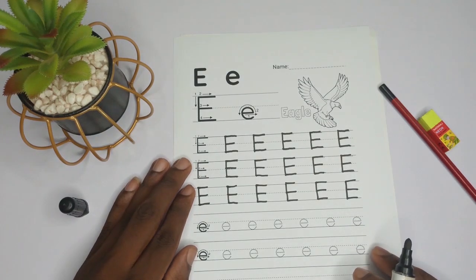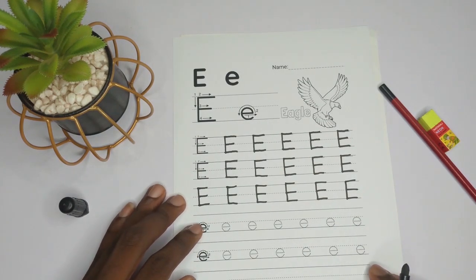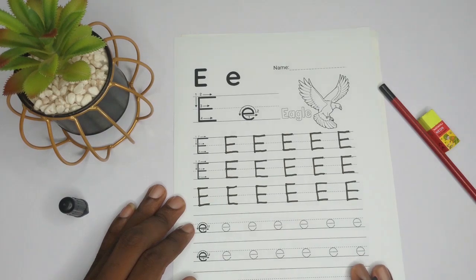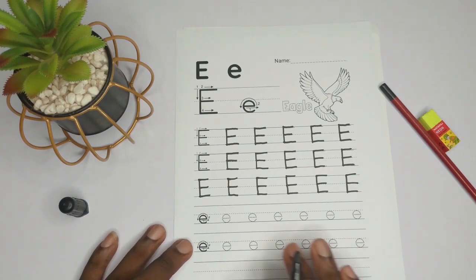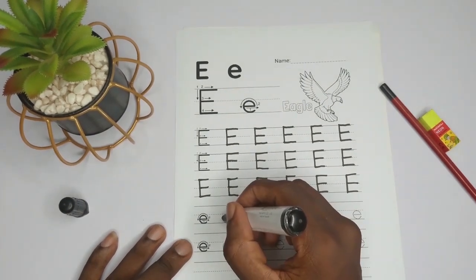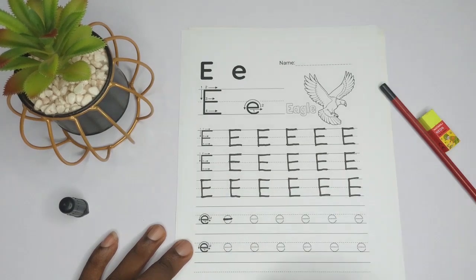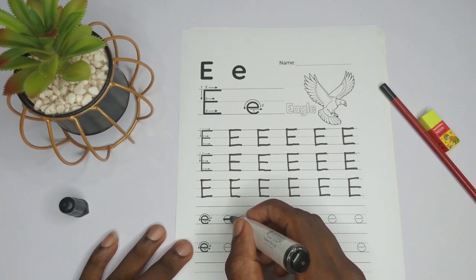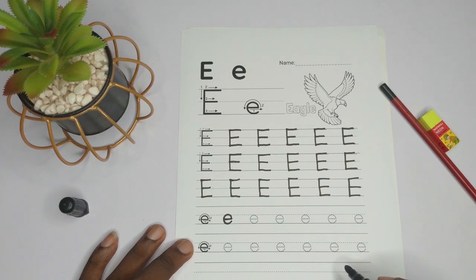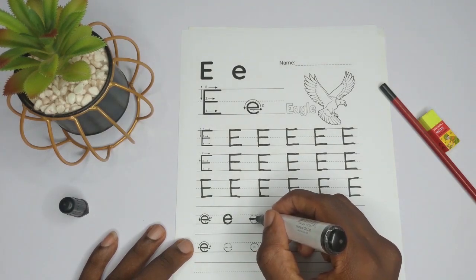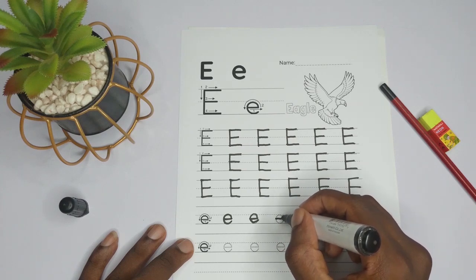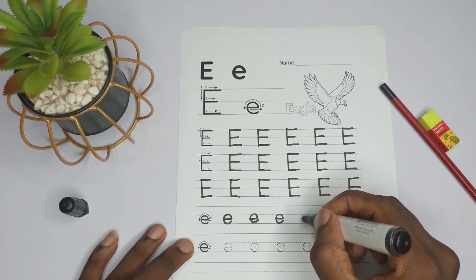Okay, very good. Now let's move to small e. First, we'll use the help of the guidelines. So for small e, we join the small straight line over here first, and then we curve from here all the way down. Small e. The more you practice, the better you become. Small e.